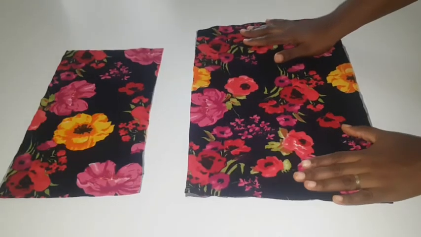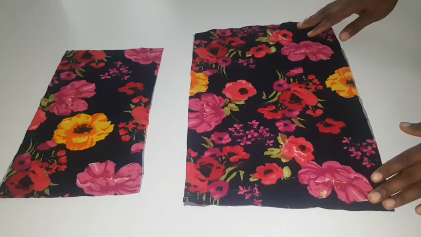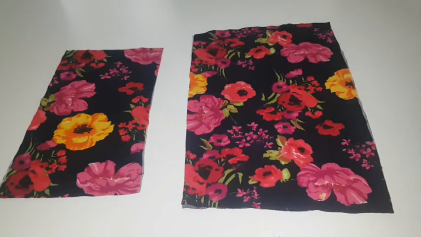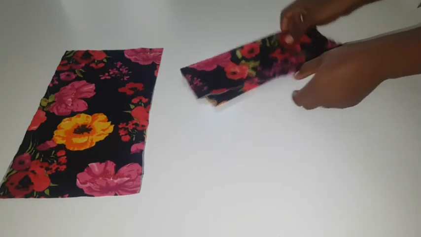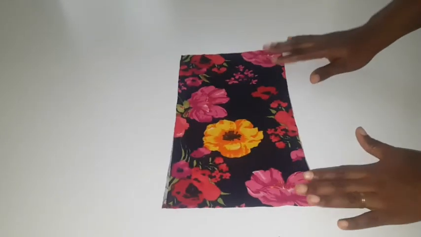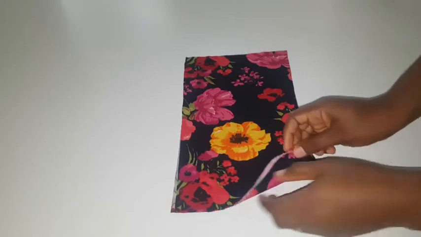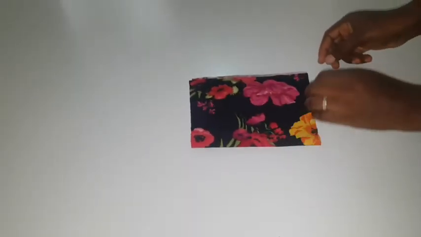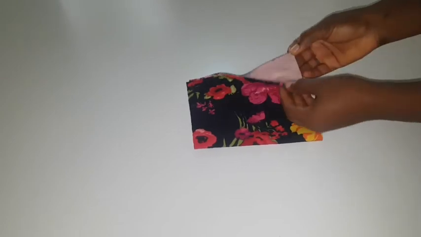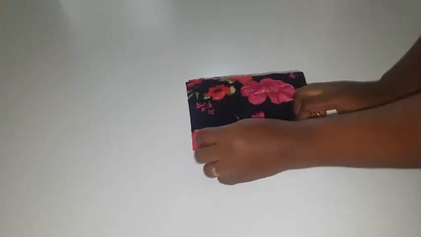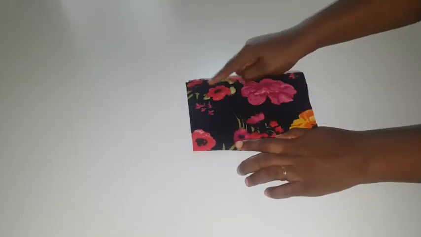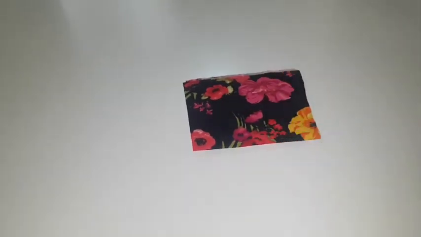So I have cut out two rectangles for this dress. The smaller rectangle is for the bodice while the larger rectangle is for the skirt part of the dress. So for the bodice, the length of the rectangle is 8.5 inches while the width is 14 inches, and for the skirt part the length is 11.5 inches while the width is 17.5 inches. So I'm just going to fold my bodice rectangle in two and go ahead to draft my bodice pattern.